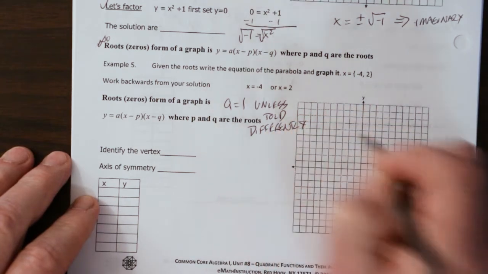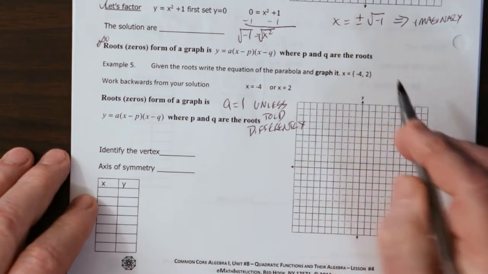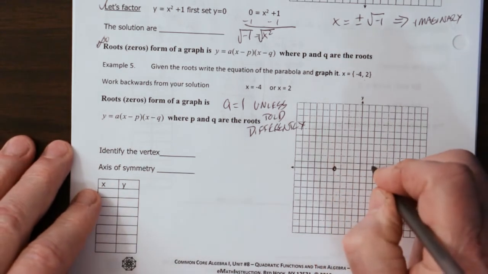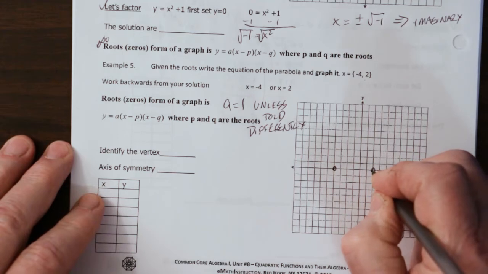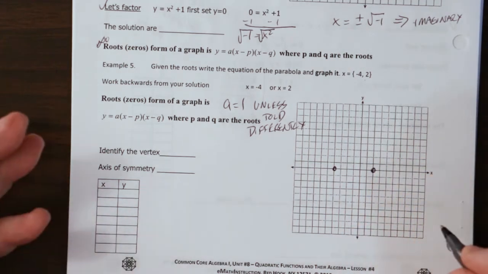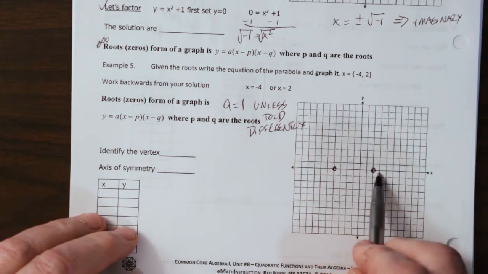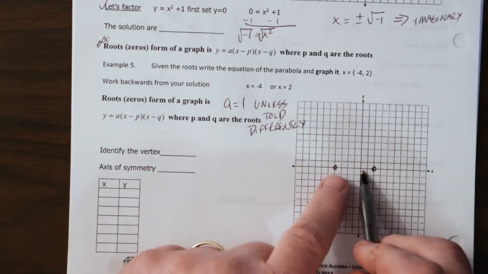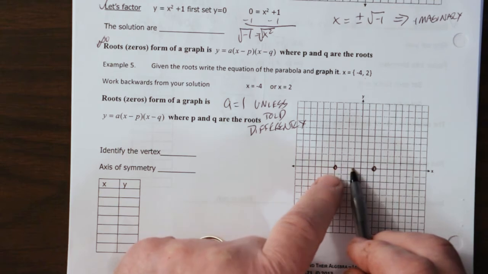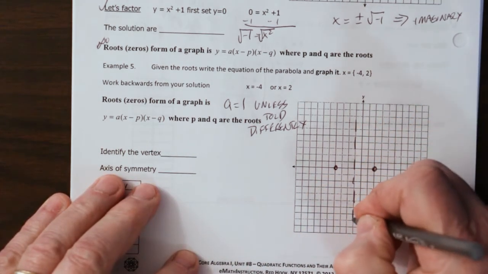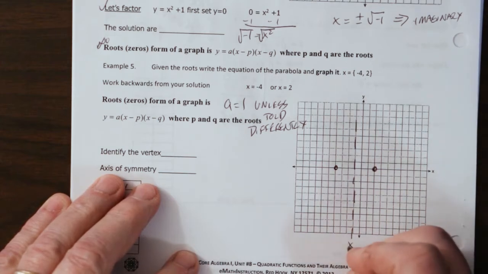All right. We can graph our roots. We can go here, -4. I'm going to give myself a big dot and a big dot. So here's what I know. I know that there's an axis of symmetry right in the middle. So if you count in, you can go 1, 2, 3. I know my axis of symmetry is going to be right there at x equals -1.